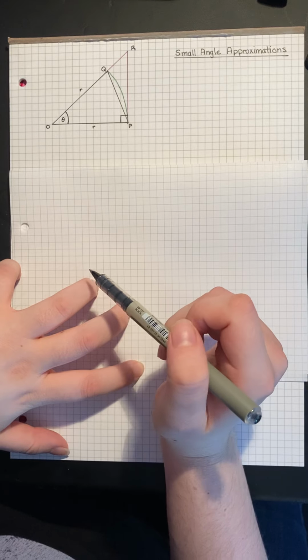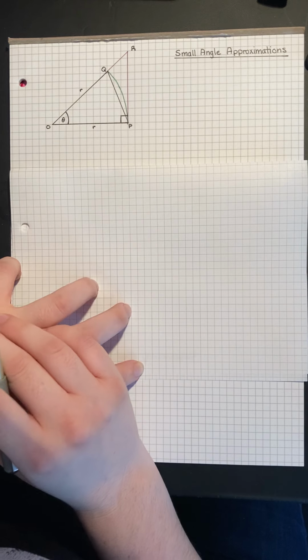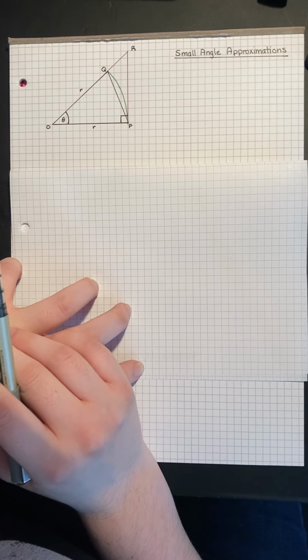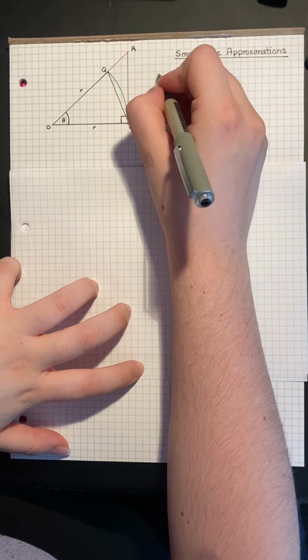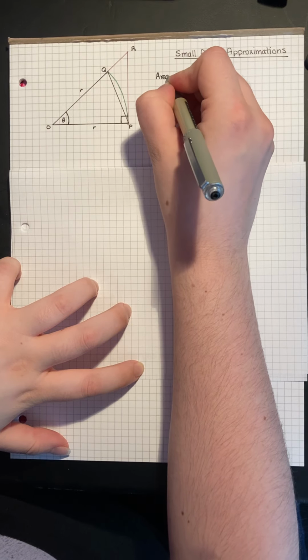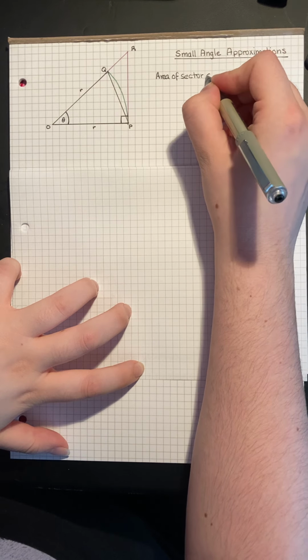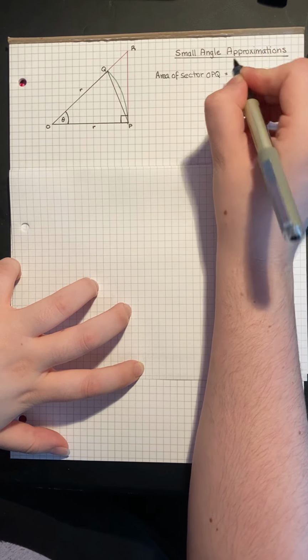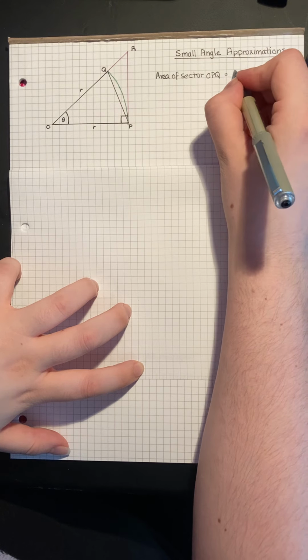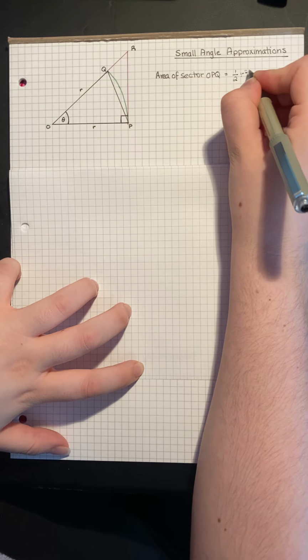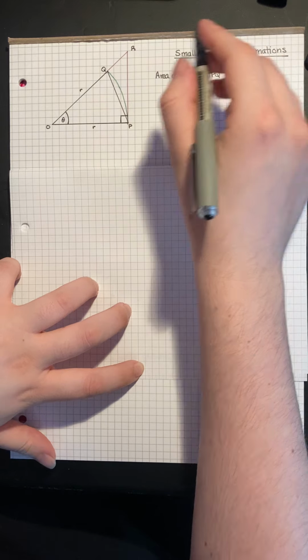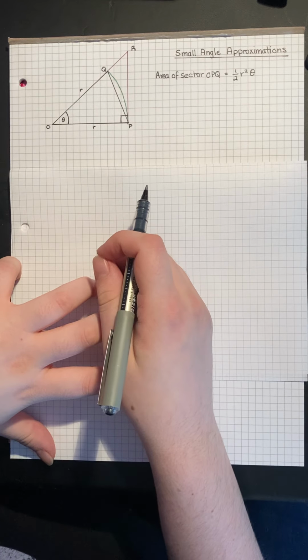So starting with that, if theta is measured in radians, we can write down the area of sector OPQ is a half r squared theta. That's just the formula for finding sector area in radians.